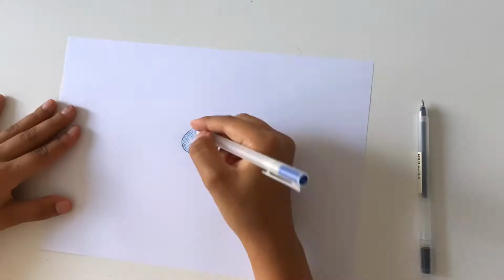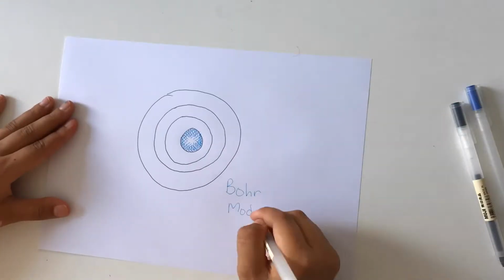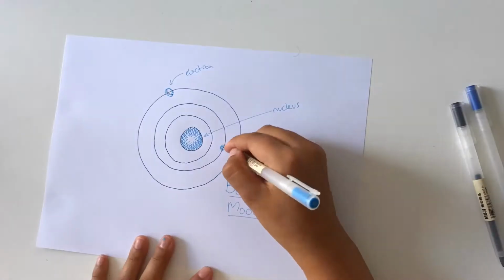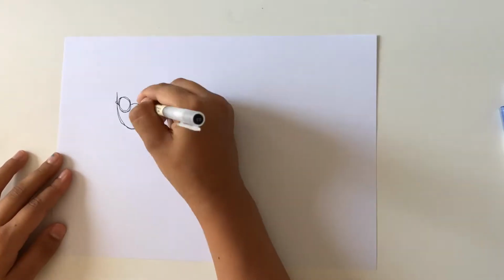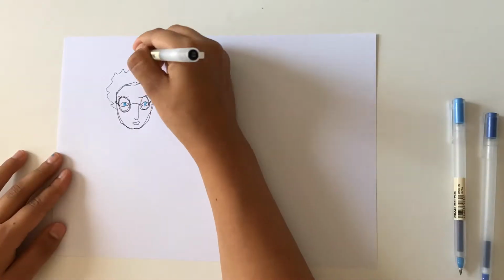So today I'm going to do a review of modern atomic theory, specifically the structure of the atom. The first model of the atom worth knowing is the Bohr model, which isn't entirely correct. It shows electrons traveling in orbits around the nucleus, and it's correct for the hydrogen atom, but not any of the others.